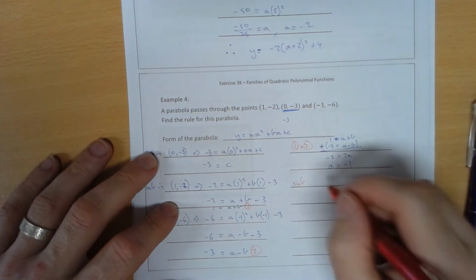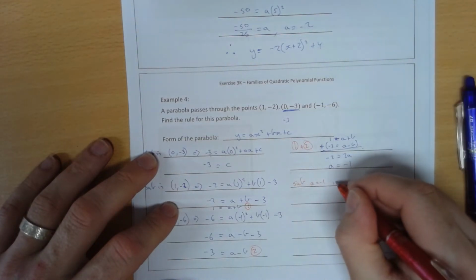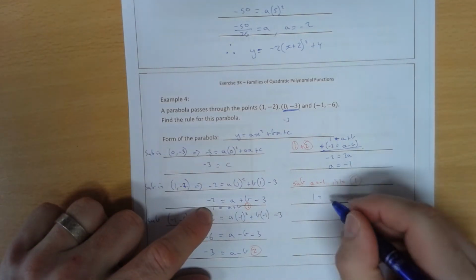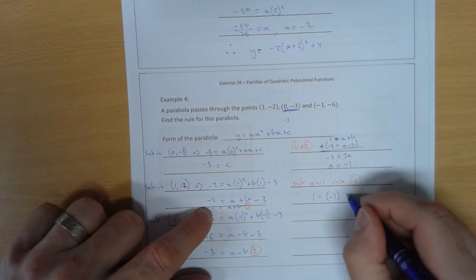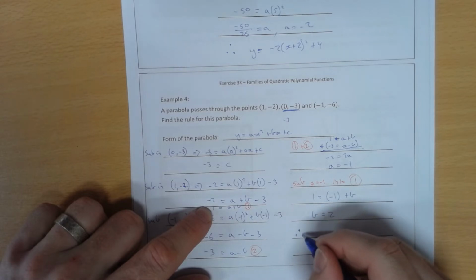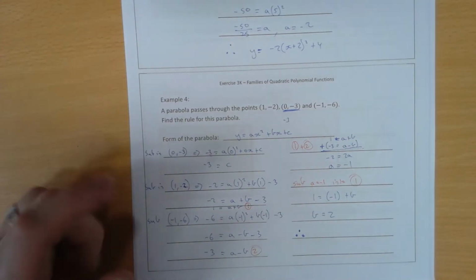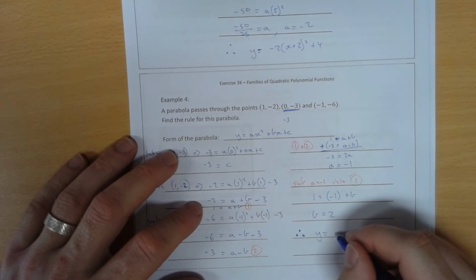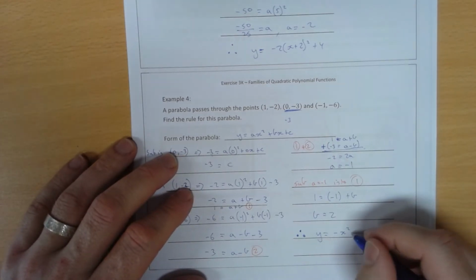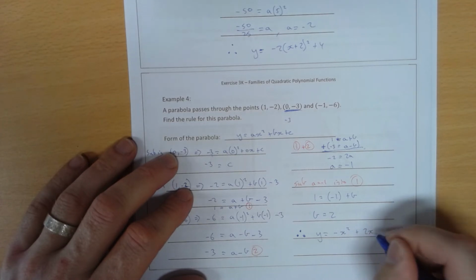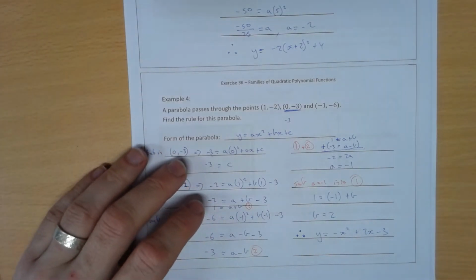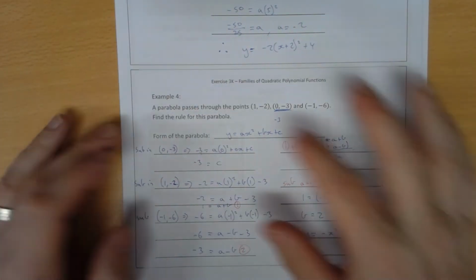We can substitute a equals negative 1 into 1. So we get 1 equals negative 1 plus b. So b is equal to 2. And now that we have a, b, and c, we can write our quadratic. So a was negative 1, so we get negative x squared plus 2x because b was 2, and then minus 3 for our c. And that's using 3 unknown points.